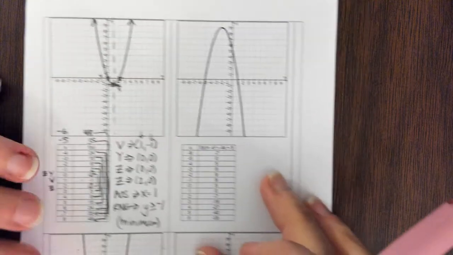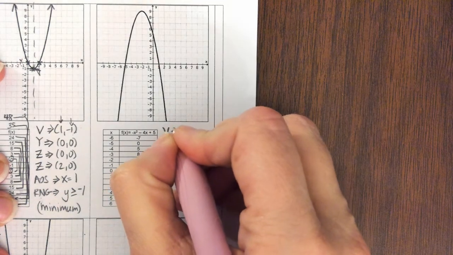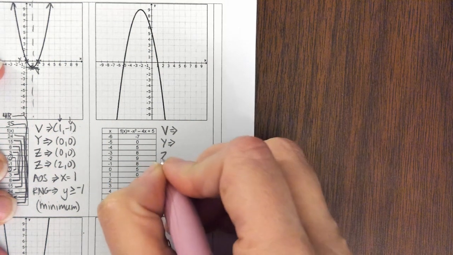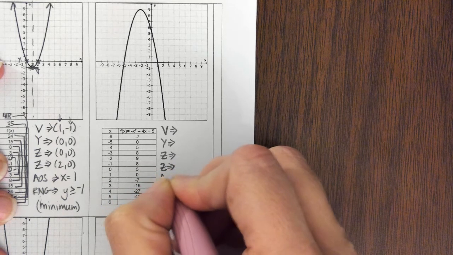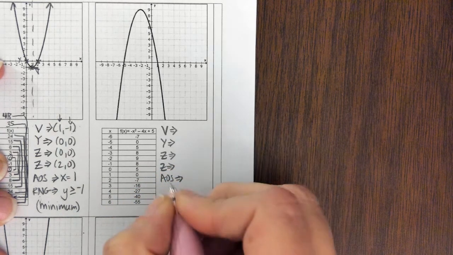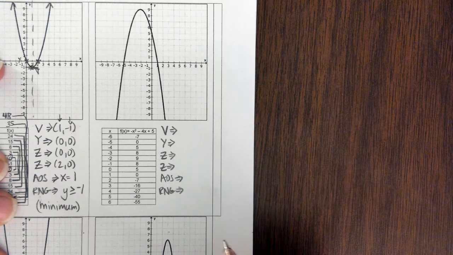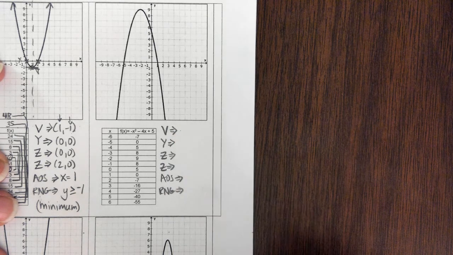All right? I want you to try. So again, let's really quick. I want you to take a minute and tell me what the vertex is. Let's just have you tell me the vertex and the zeros.